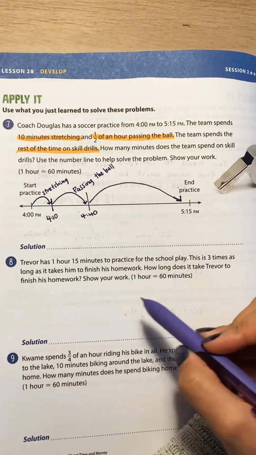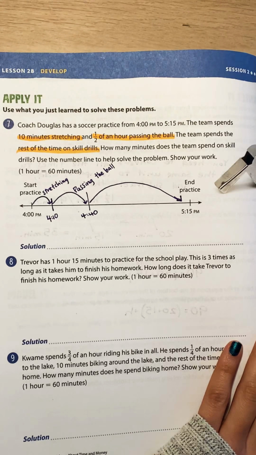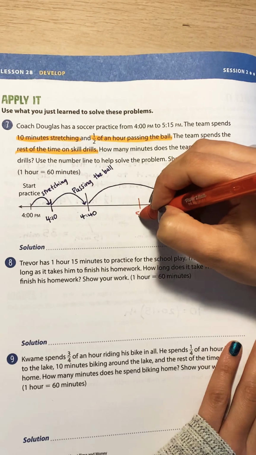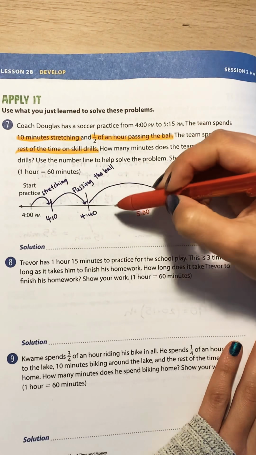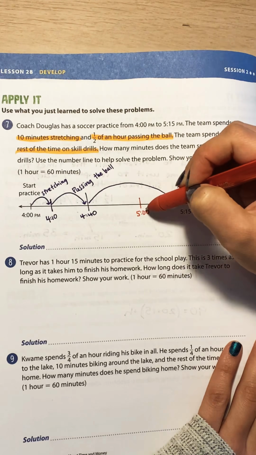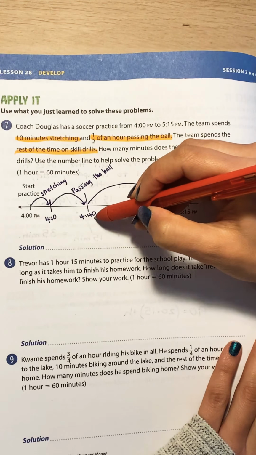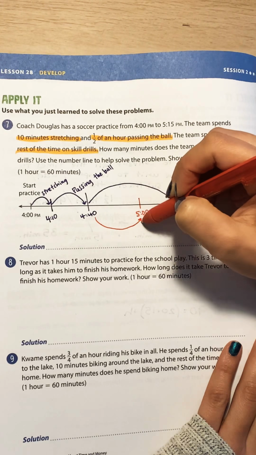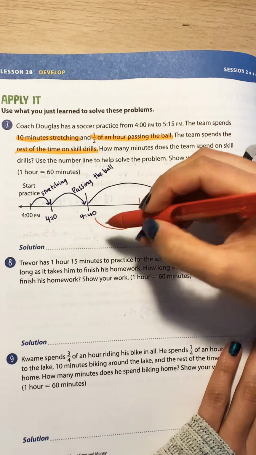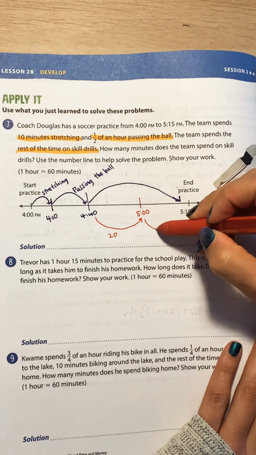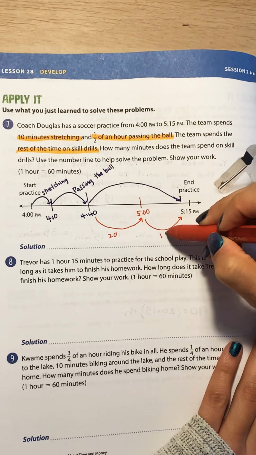So I'm going to count up. We'll use a different color. I'm going to label 5 o'clock and figure out how much time from there to there, and then from 5 to 5:15, because that'll be a little more manageable jumps. So from 4:40 to 5 o'clock is 20 minutes, and then from 5 o'clock to 5:15 is 15 minutes.